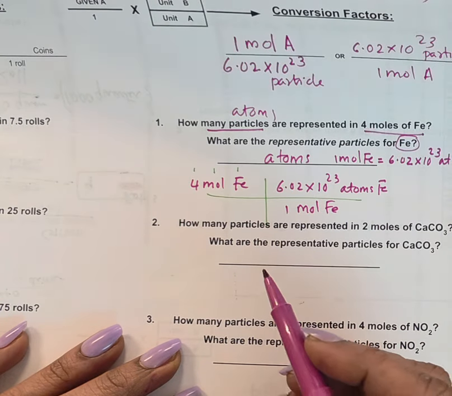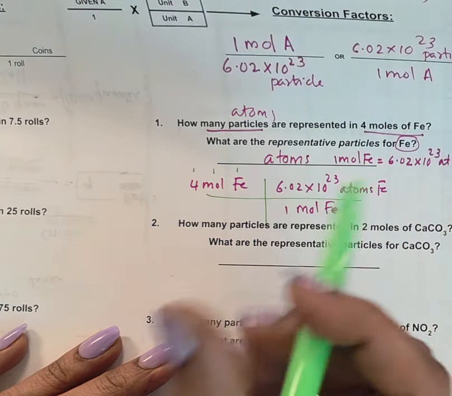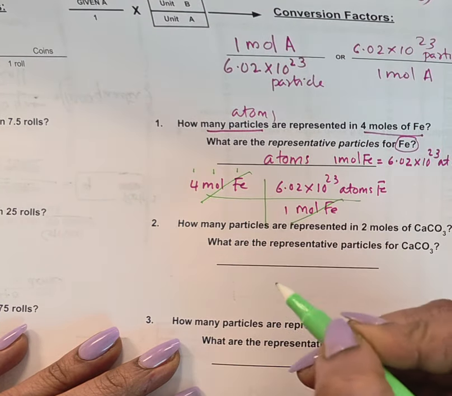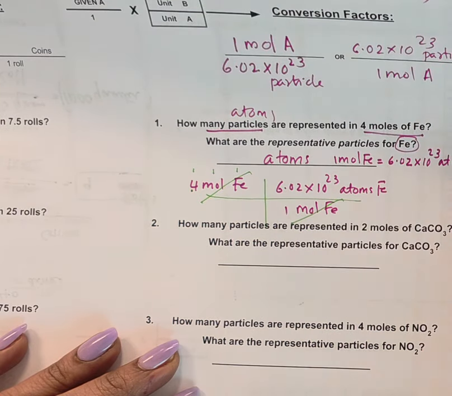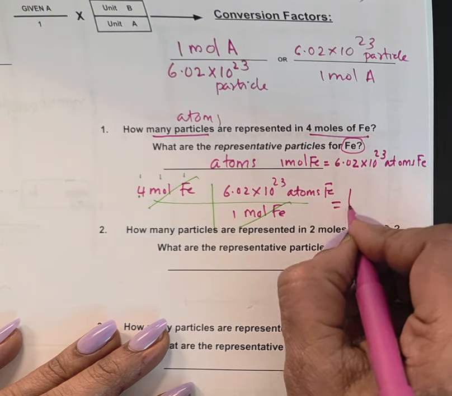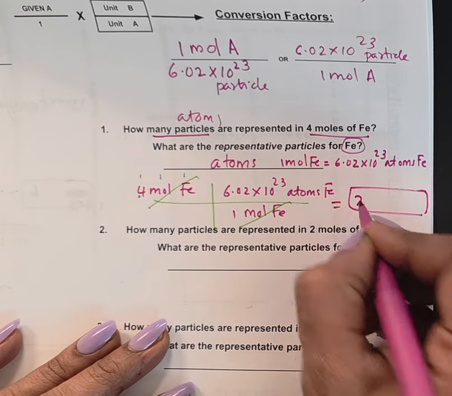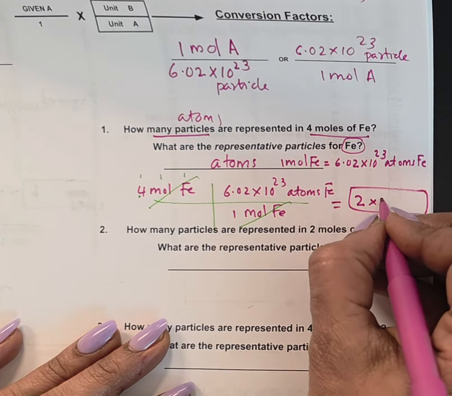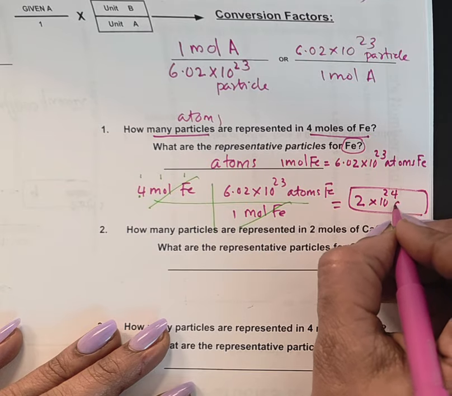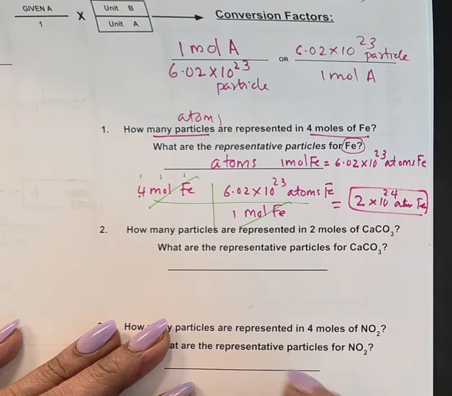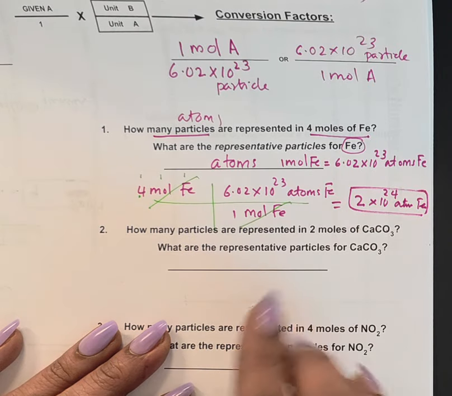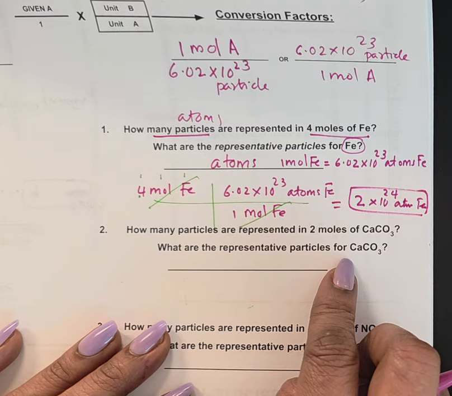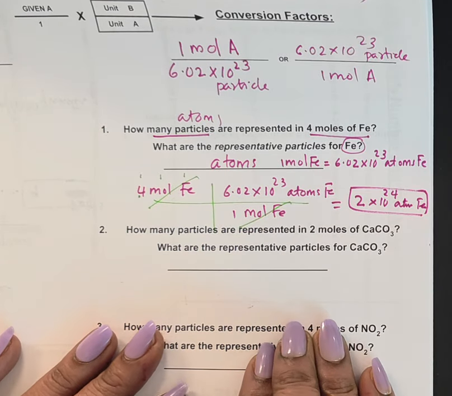Okay, let's come back to the point now. So, moles of Fe, you will cancel out. You are going to multiply 4 times 6.02. What is the answer? Okay, how many sig figs? So, this is 2 times 10 to the power of 24 atoms of Fe. Wait, can we just put it in decimal form, with 24 zeros? You crazy? Yeah.